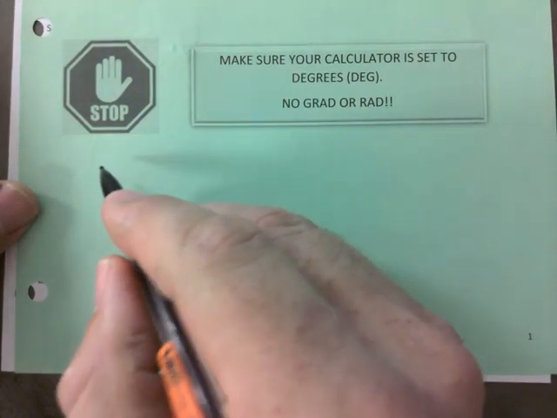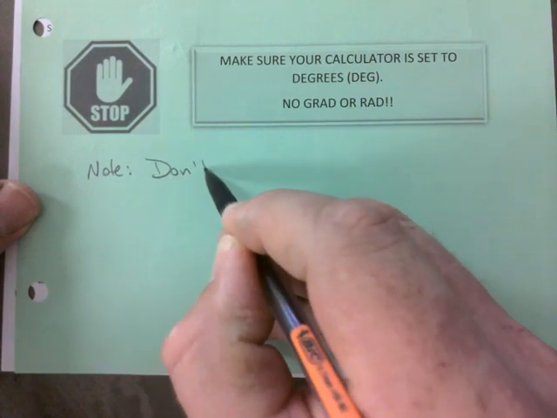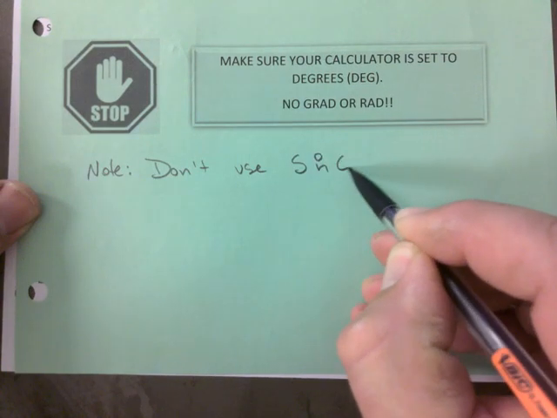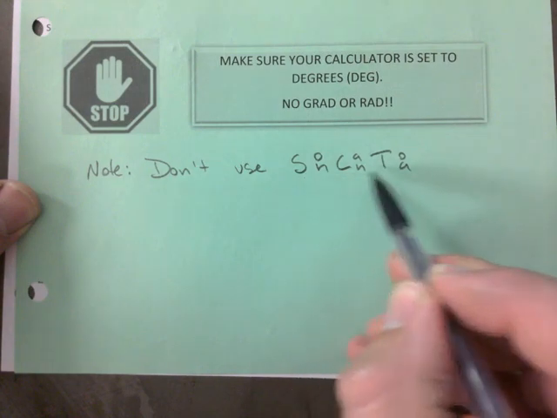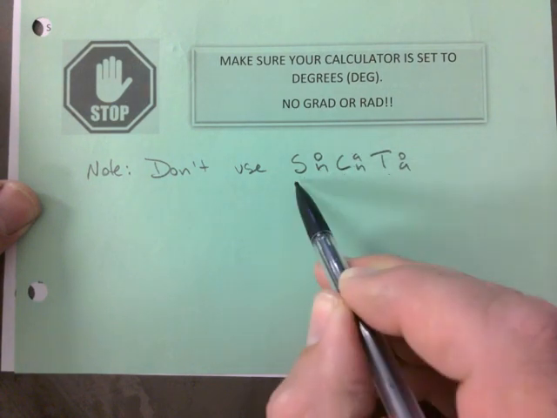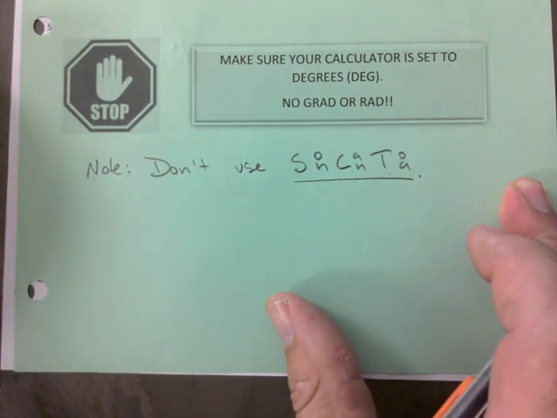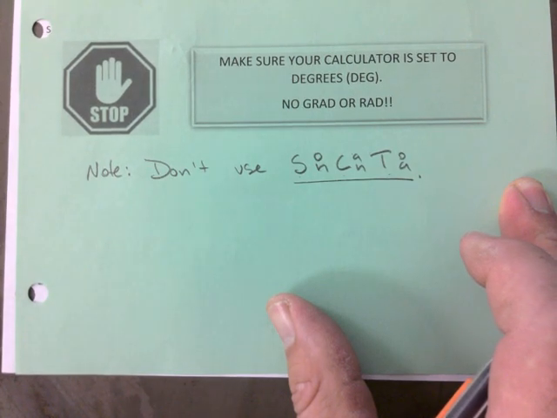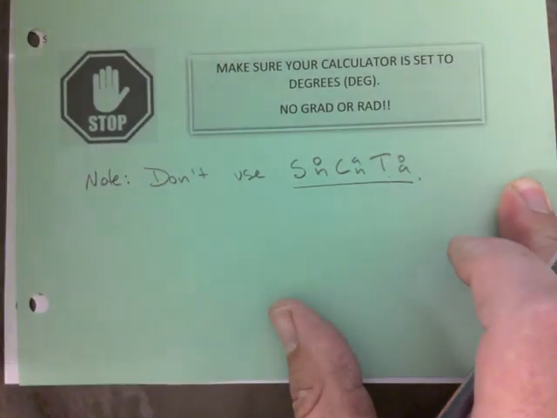So note, I will just tell you flat out, don't use SOHCAHTOA, sine, cosine, tan, and these are the sides, because 99.9% of the questions are not going to be right triangles. And if there are right triangles, we're still going to use sine law, cosine law. So forget about SOHCAHTOA right now.